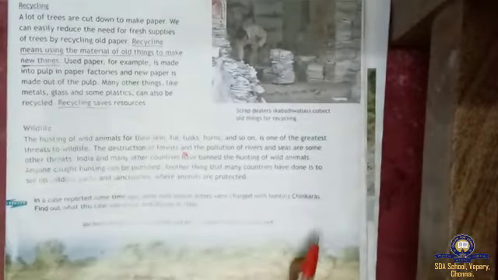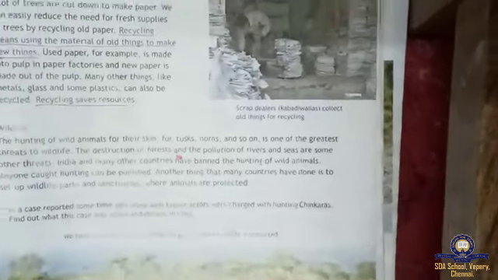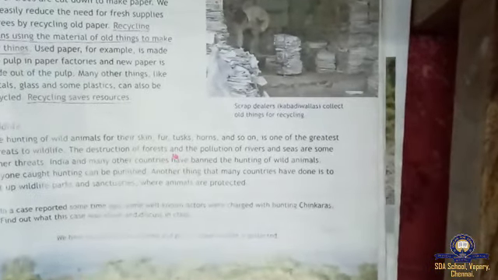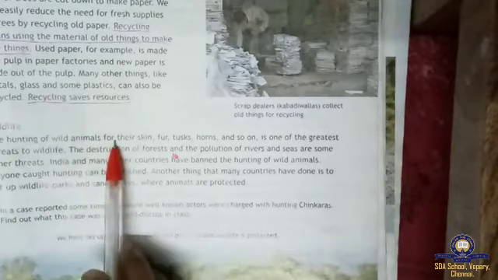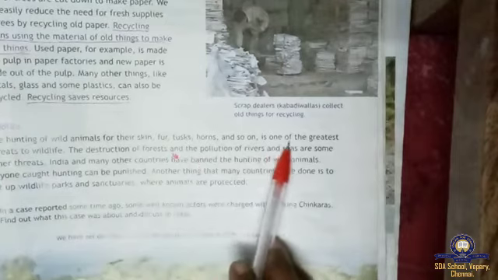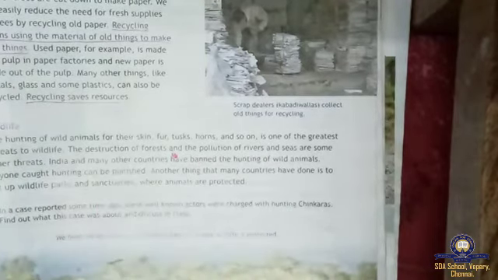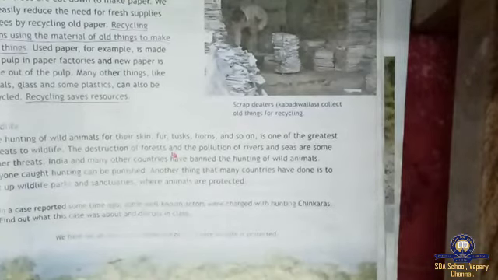Next, wildlife. The hunting of wild animals for their skin, fur, tusks, horns, and so on is one of the greatest threats to wildlife. Of course, we should not hunt animals. For many purposes, some people are illegally hunting wild animals for their skin, fur, tusk, horn, and so on.